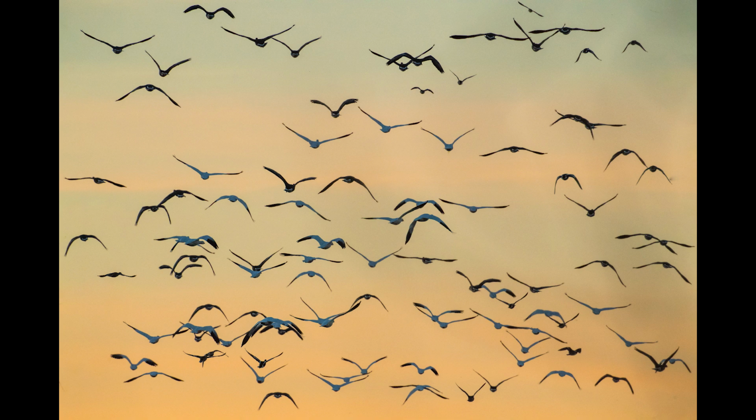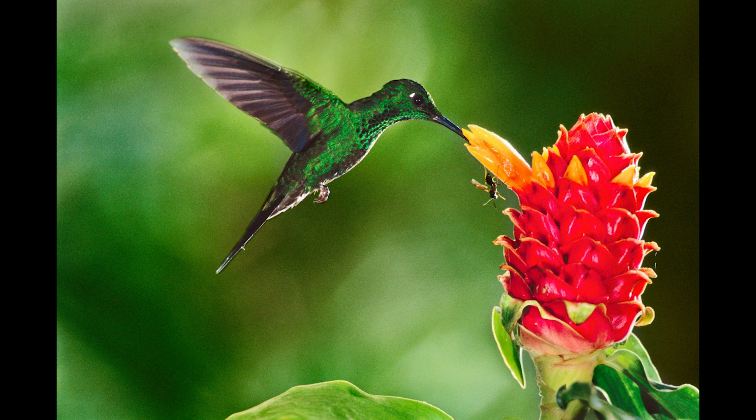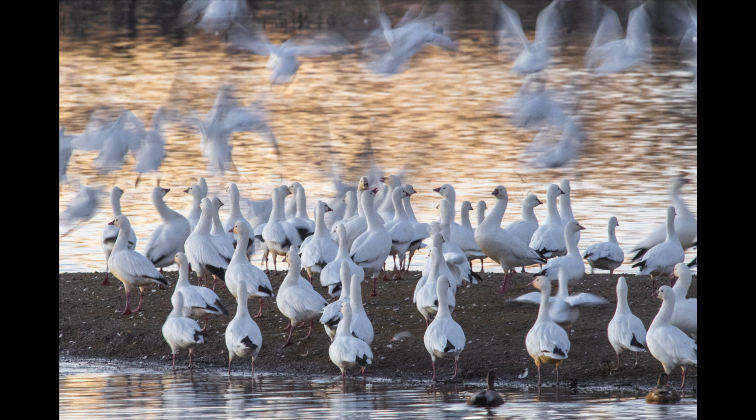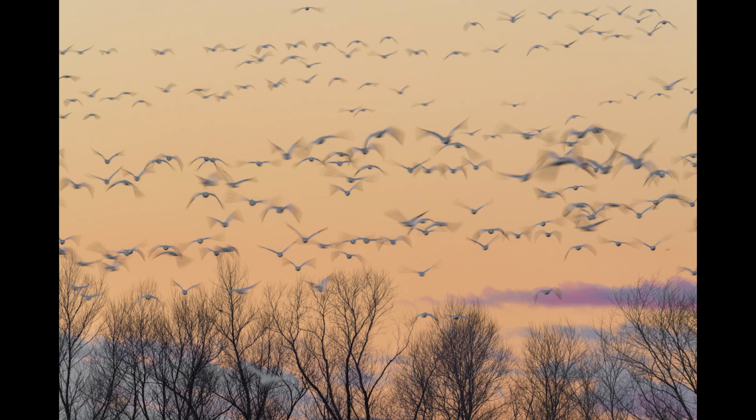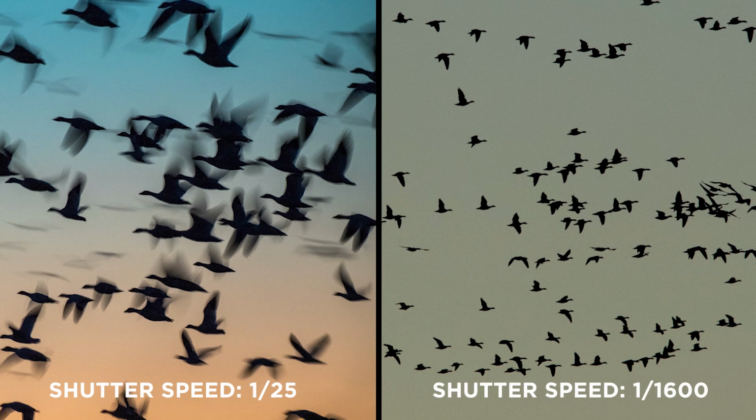My shutter speeds are now as fast as 1/4000th of a second, and that enables me to cover even a hummingbird in flight crisply. But I can also push the shutter speed to half a second, and then I can create motion blurs of birds taking off with their wings flapping.